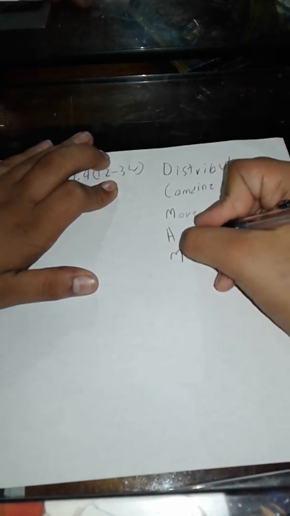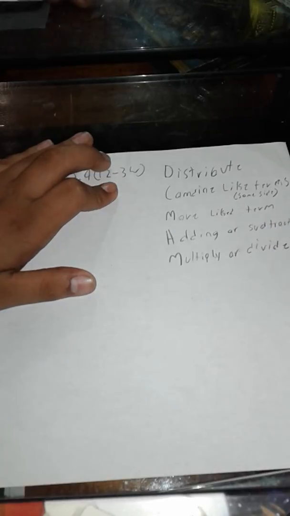A stands for adding or subtracting. And N stands for multiplying or dividing.